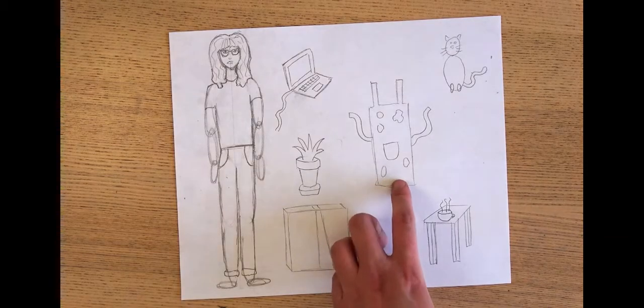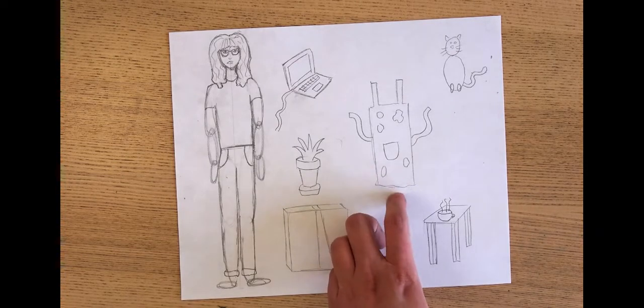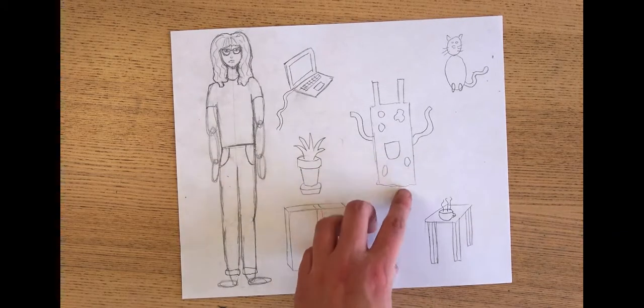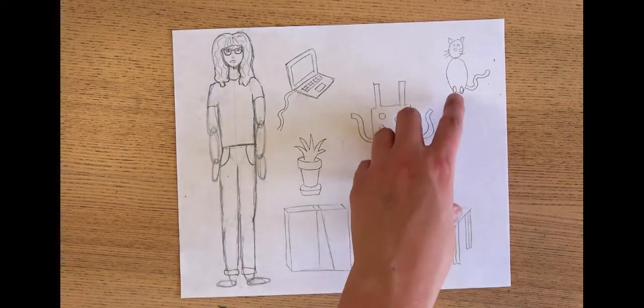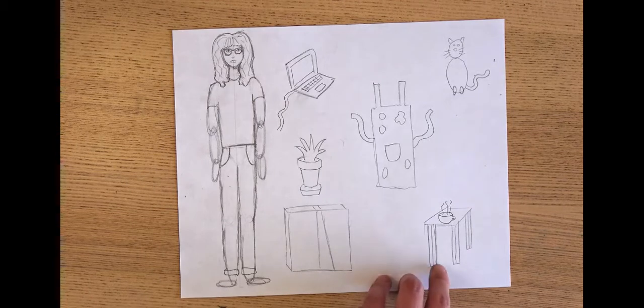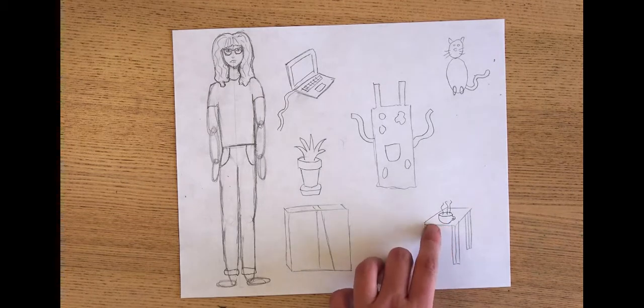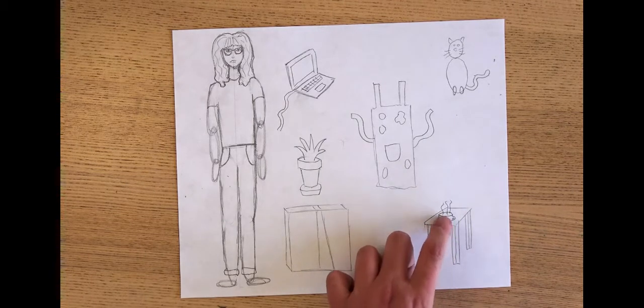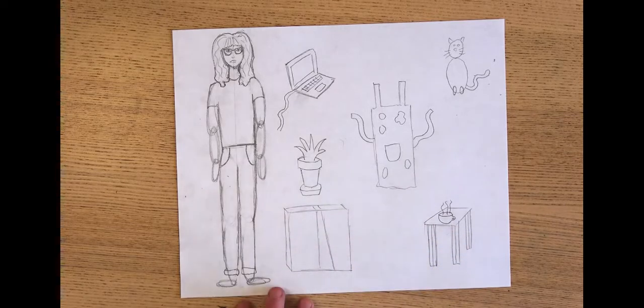I've given myself a change of clothes because I often get my clothes covered in paint, so I wear an apron. I also have a pet cat. And since I'm English, I like lots of tea. So I've done a little cup of tea, hot and steaming, sitting on a small table.